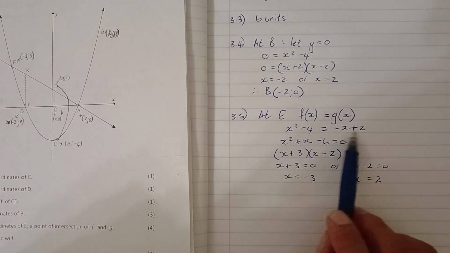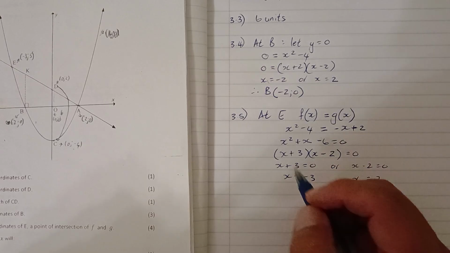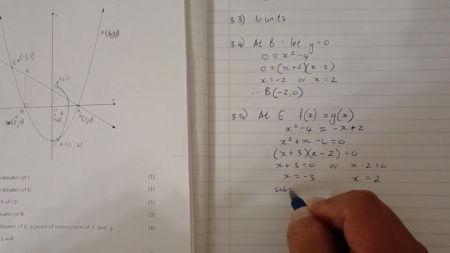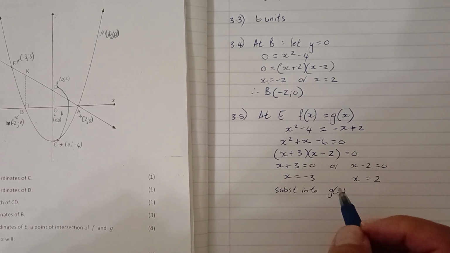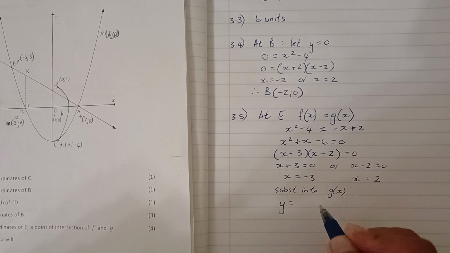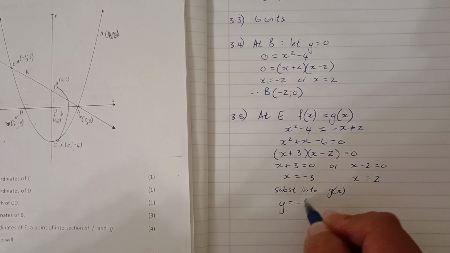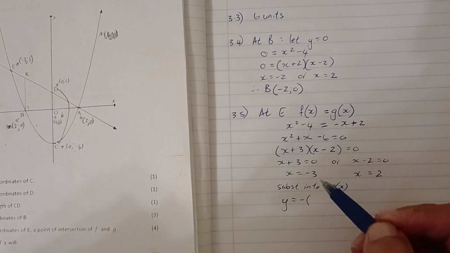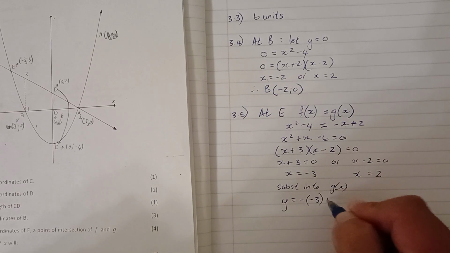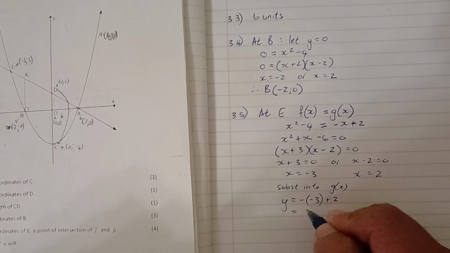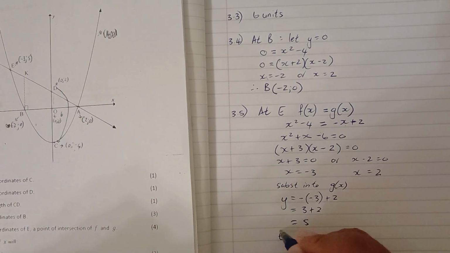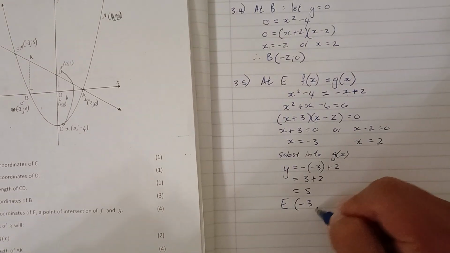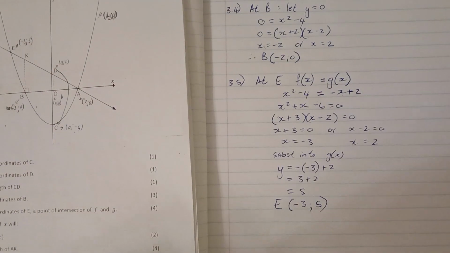Gx seems to be the easiest one, so I'm going to substitute into gx. So y is equal to negative, and then the value of x is negative 3, plus 2. Double negative makes a positive, plus 2, that's equal to 5. So my coordinates of E is, x value is negative 3, y value is 5.